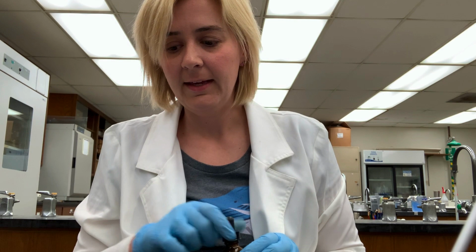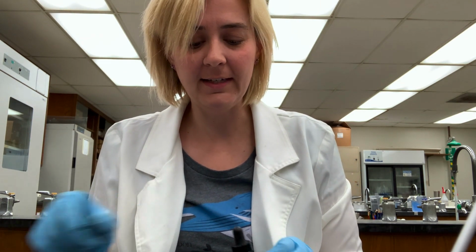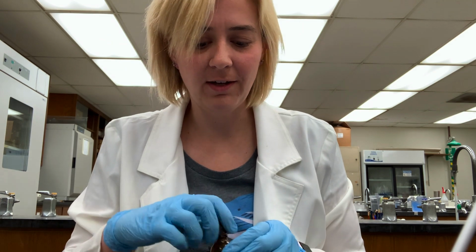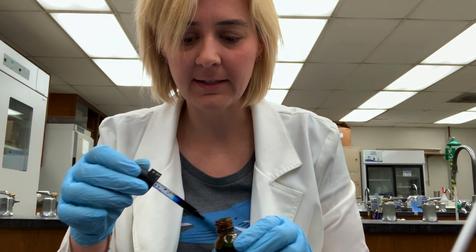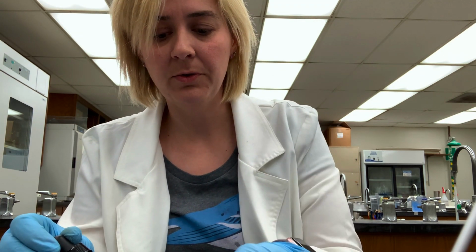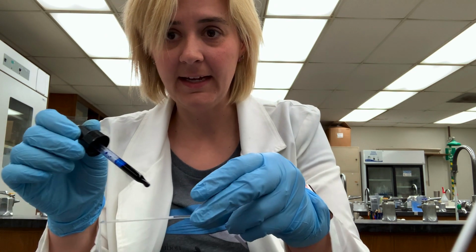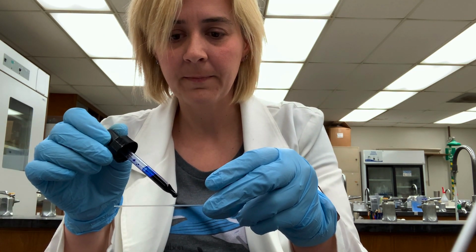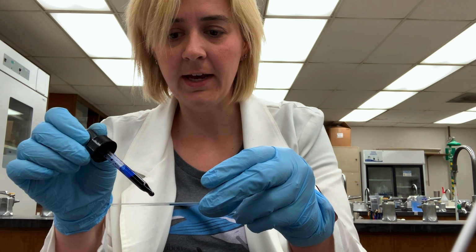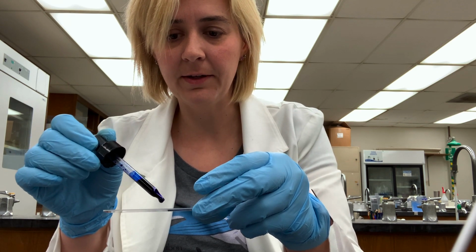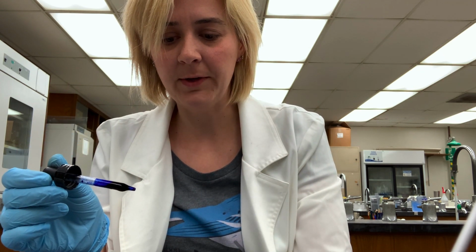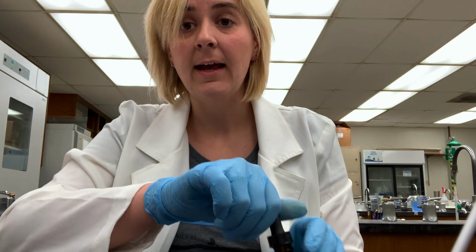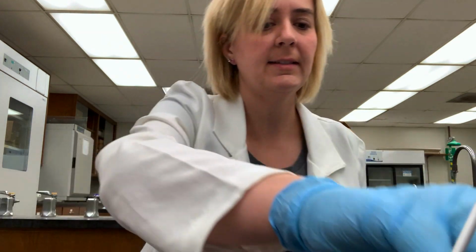And the thing with methylene blue is that it actually has to stain for about 5 minutes. So of course I will pause the video and not make you watch me for 5 minutes. But I am going to add my stain to the slide and completely cover the area where I smeared the bacteria. Now I'm going to place my slide down and let it sit for 5 minutes.